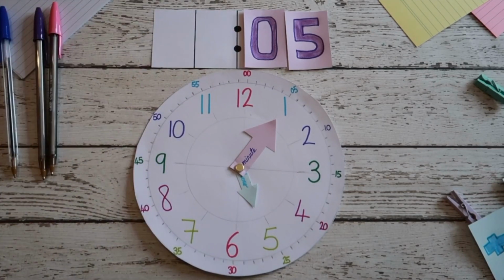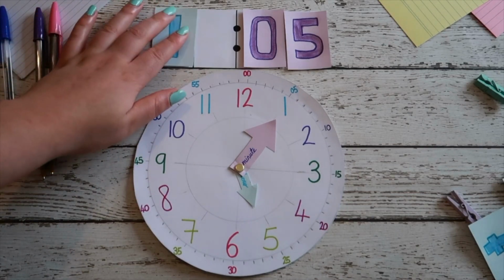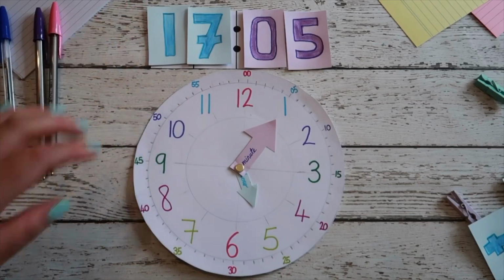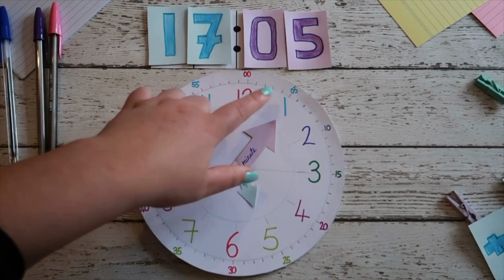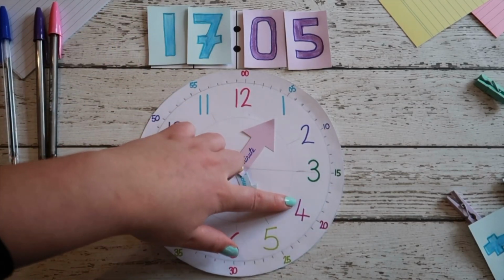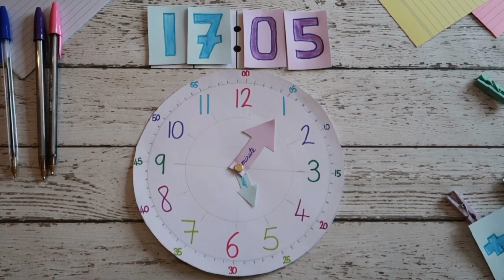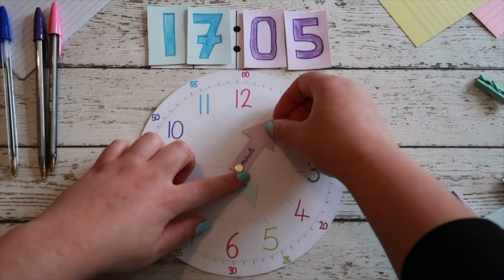Now, remember, that would be AM. If it was PM, we wouldn't write 5 for the hour. The hour would change to 1705. So 1705, we still say 5 minutes past 5. We can just check it's 17 after we count on from 12. So 1705 would be 5 minutes past 5, but in the afternoon, PM.